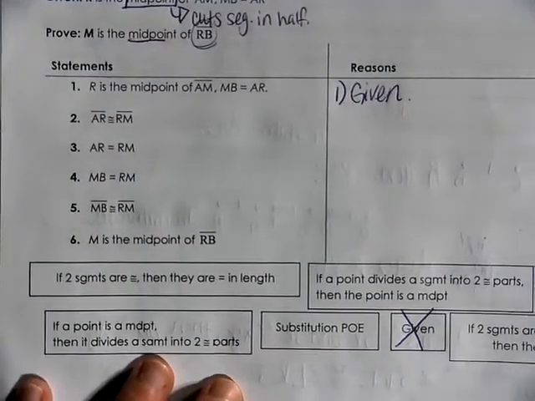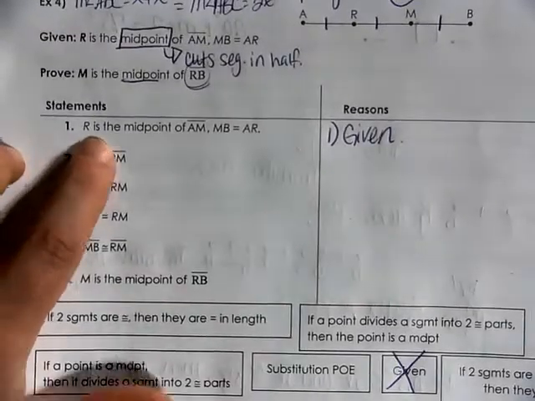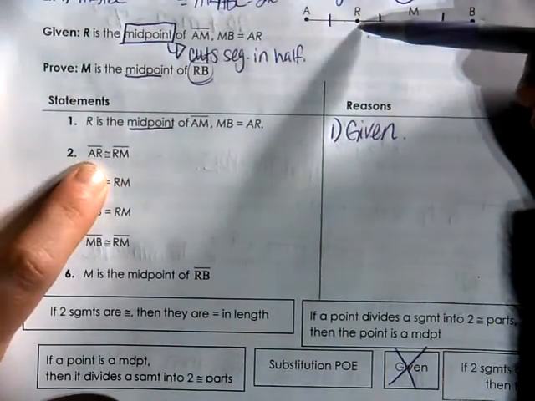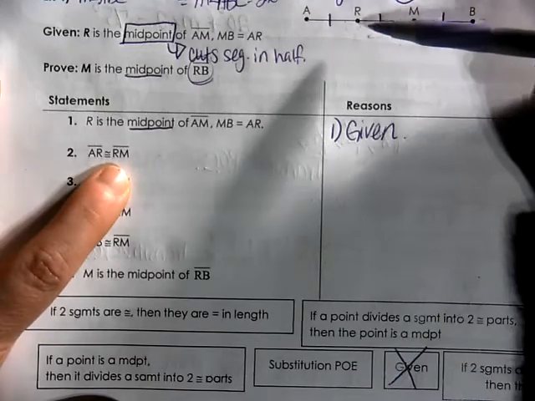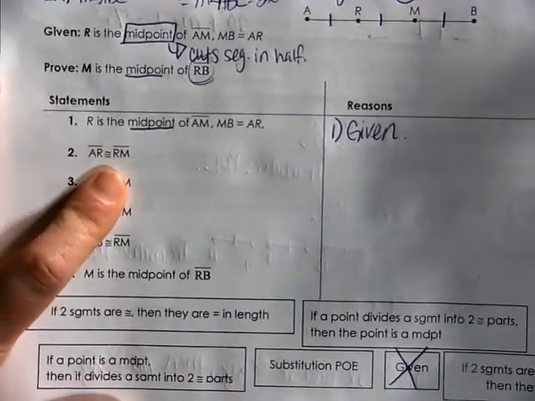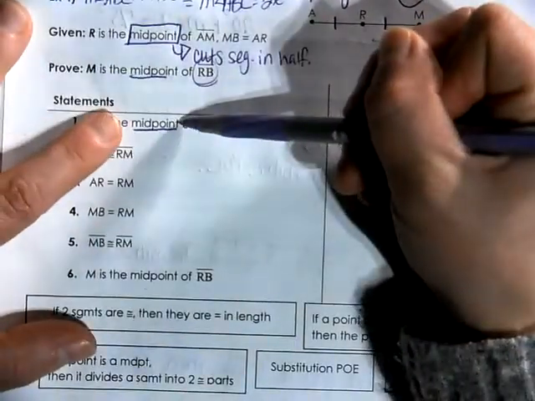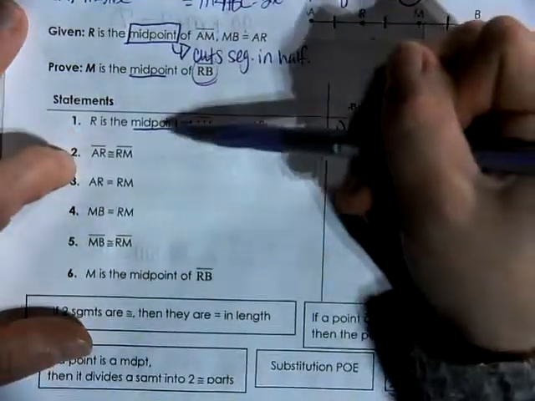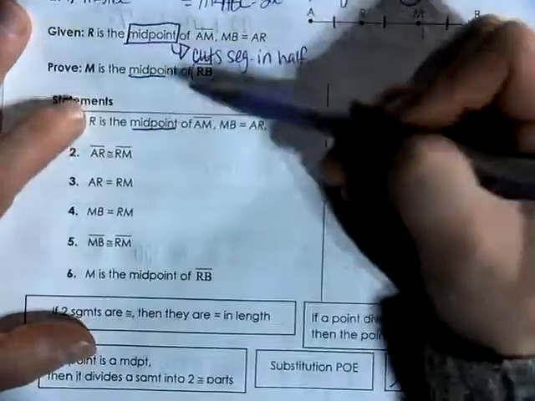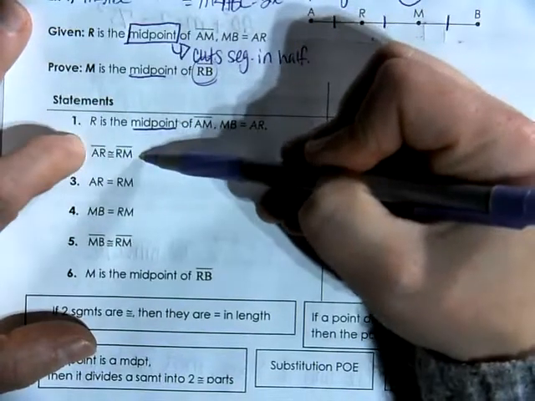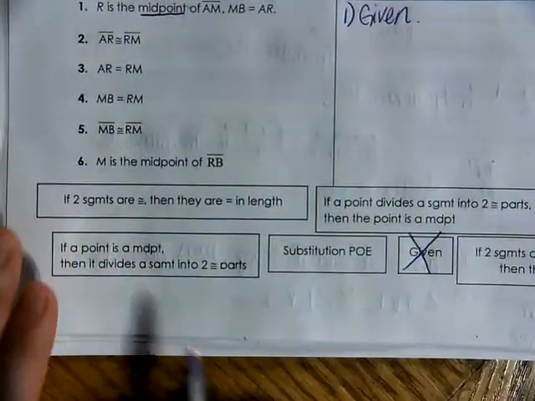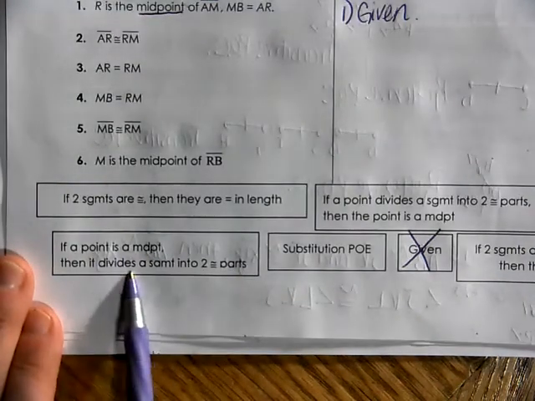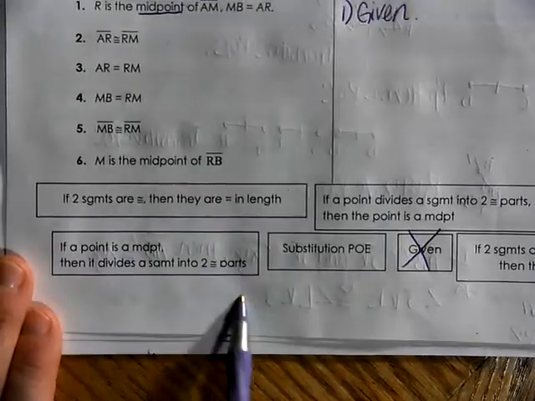Now it's all about what came before and what comes next. So we are told that R is the midpoint of segment AM, and now we're saying segment AR is congruent to segment RM. Why are we allowed to say that? Well, that's because what came before was midpoint. And if we have a point as a midpoint, then it cuts or divides a segment into 2 congruent segments. So what came before was midpoint. What comes next is congruent segments. If a point is a midpoint, then it divides a segment into 2 congruent parts. That is what we are looking for here.